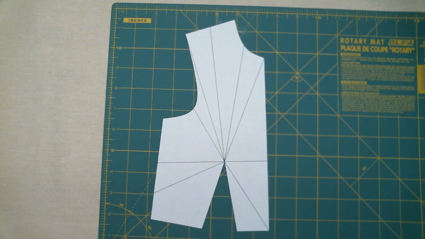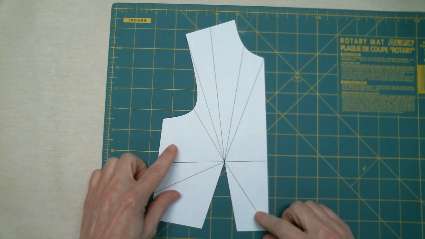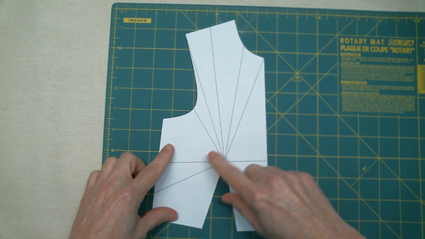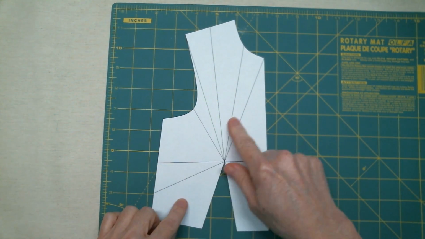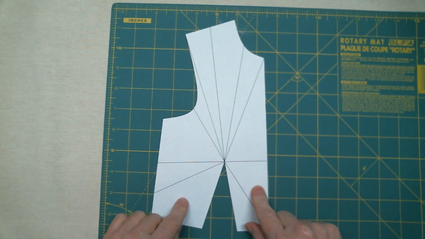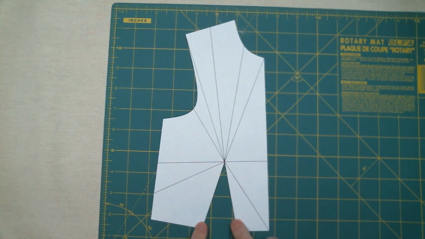Now that you've seen all the different places that you can place your darts on the bodice, you're probably wondering, how would you go about doing this? This is a small scale representation of a sloper bodice that's been drafted, and here you can see that it's got the standard waistline dart location.